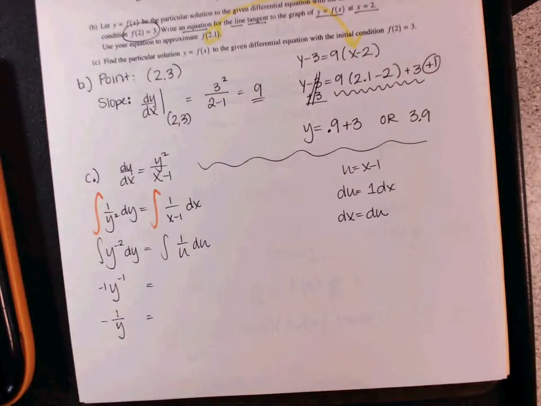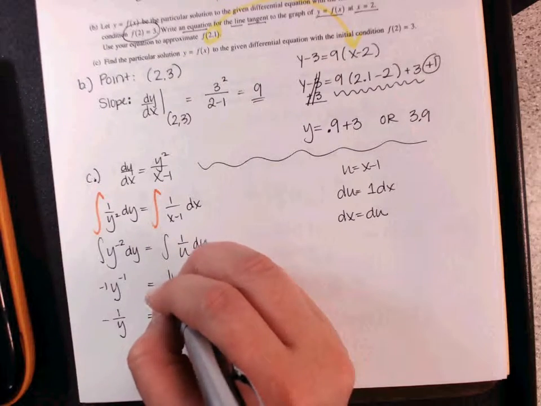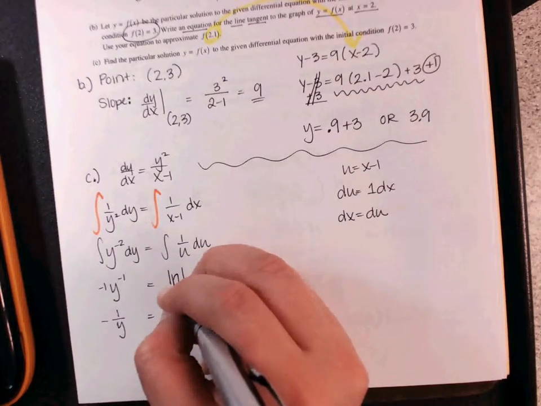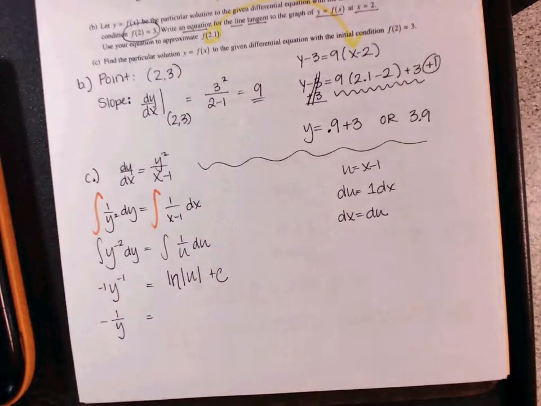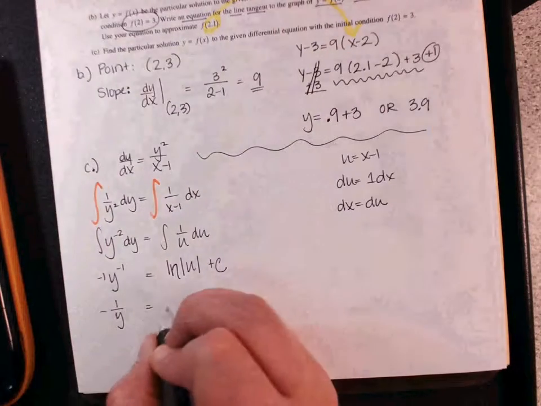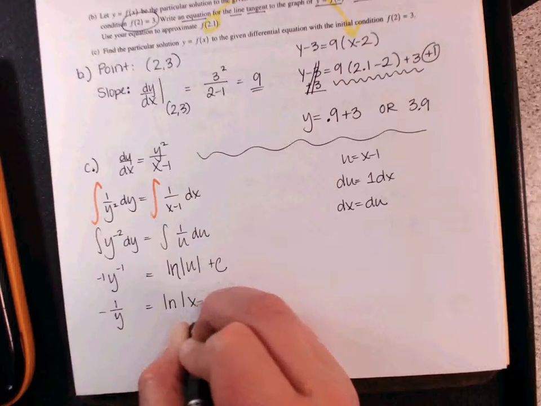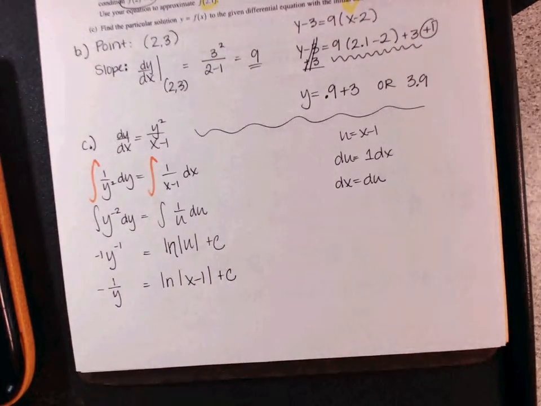And then what's the integral of 1 over u? Yeah, natural log u plus c. And then I have one more step. I have to bring my u stuff back to x's. So if my u is an x minus 1, I have to go back and plug that in. Okay, what would we do next?